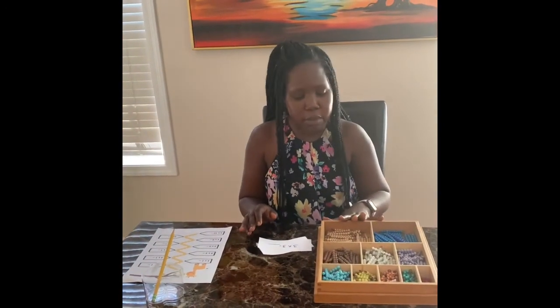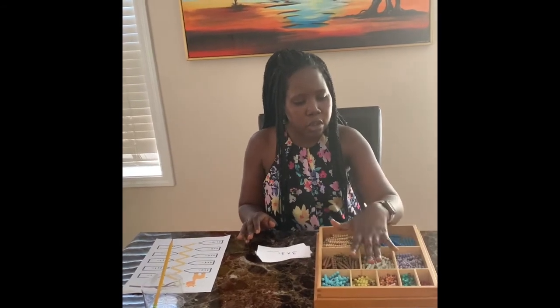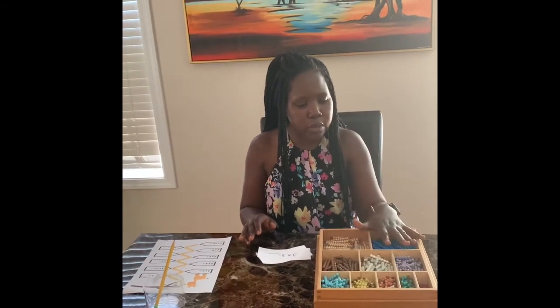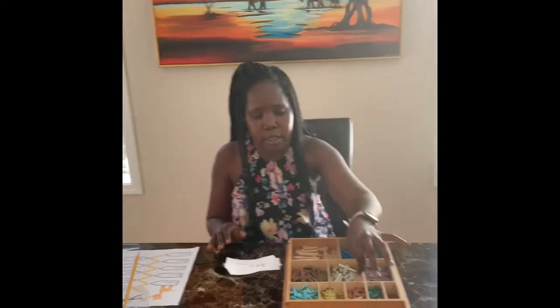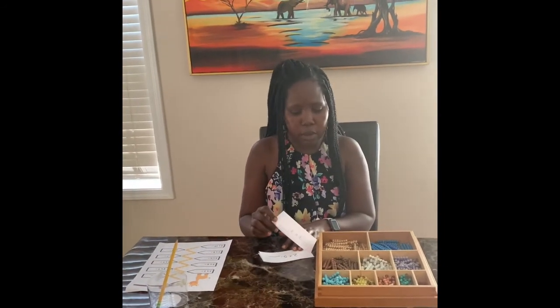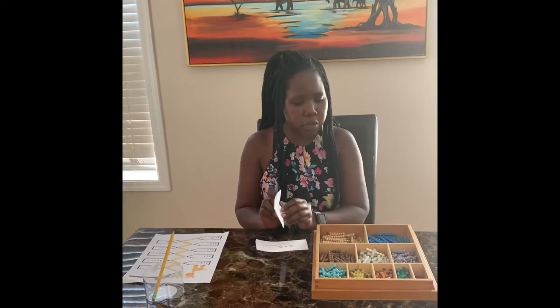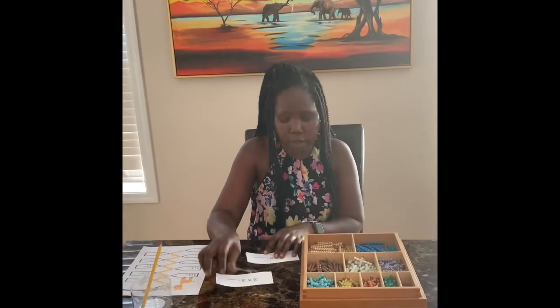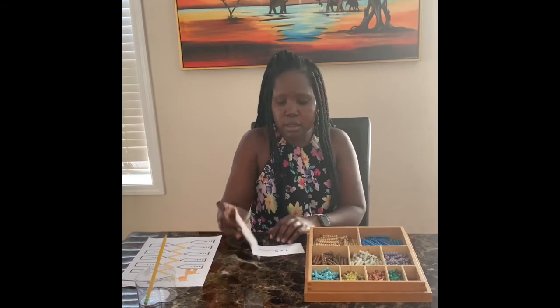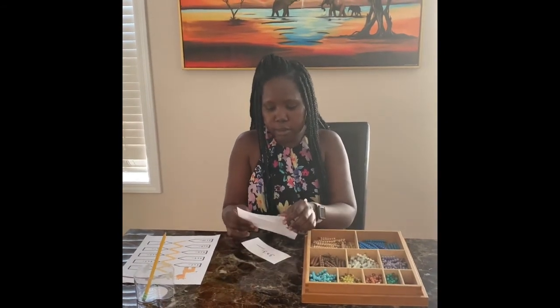So the children, by the time they do this lesson, know each color of these beads and what it means. Like, 1 is red, 2 is green, 3 is pink, 4 is yellow, and so on and so forth. Most of our lessons are color coded. Multiplication is blue in my classroom. So let me start with this number.